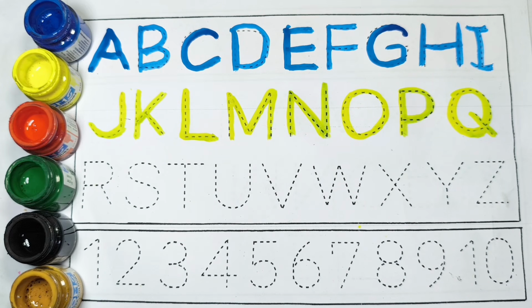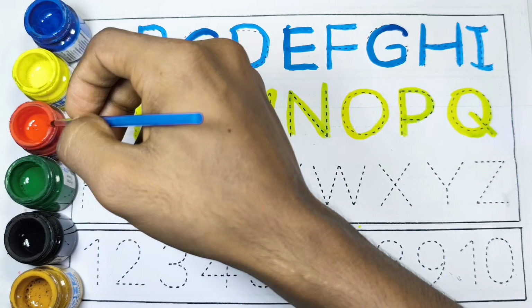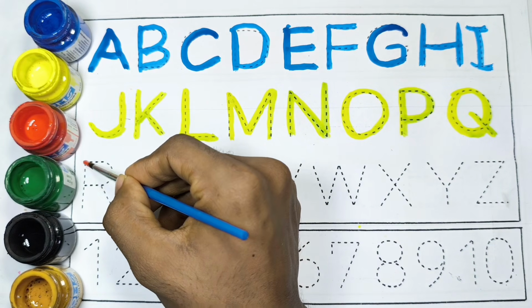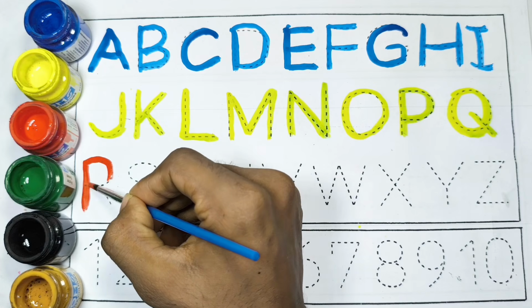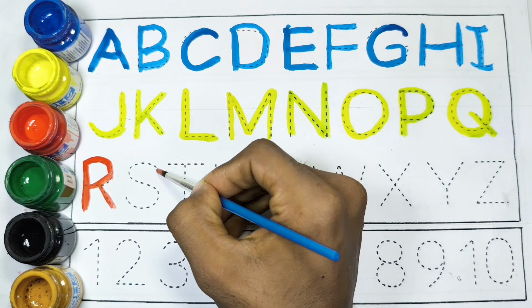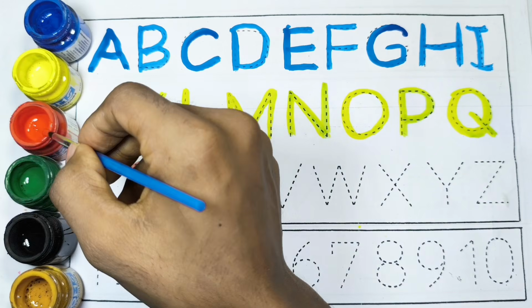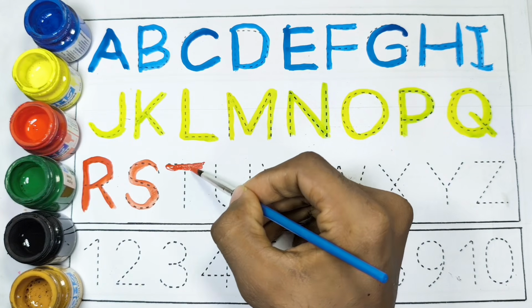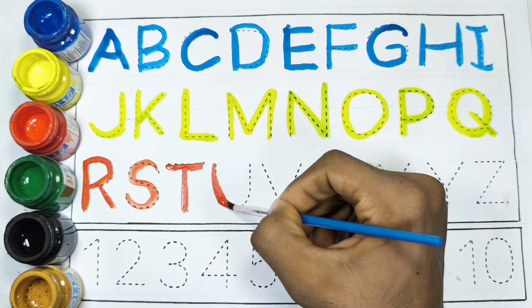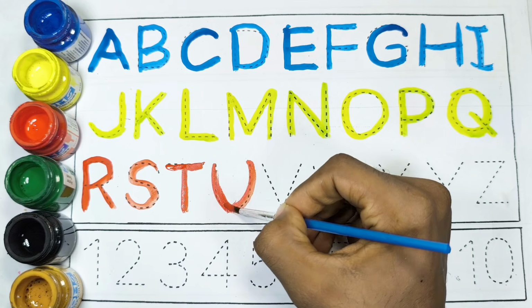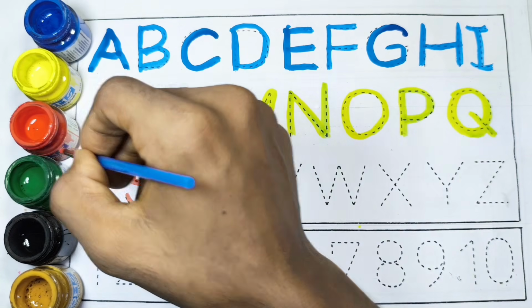The alphabets of R. And U is red color. Red color. R for Rose. S for Sun. T for Teacher. U for Umbrella.